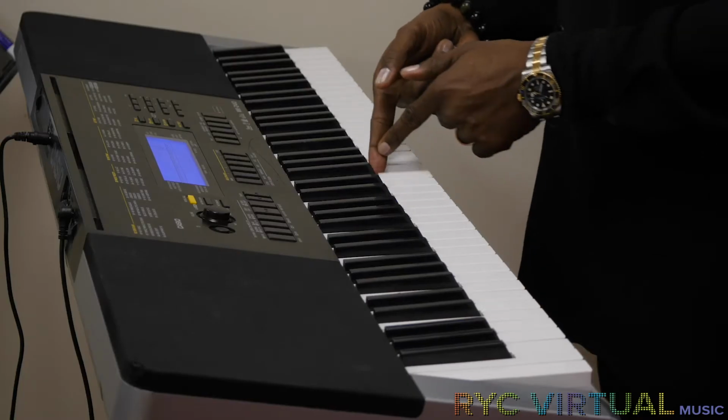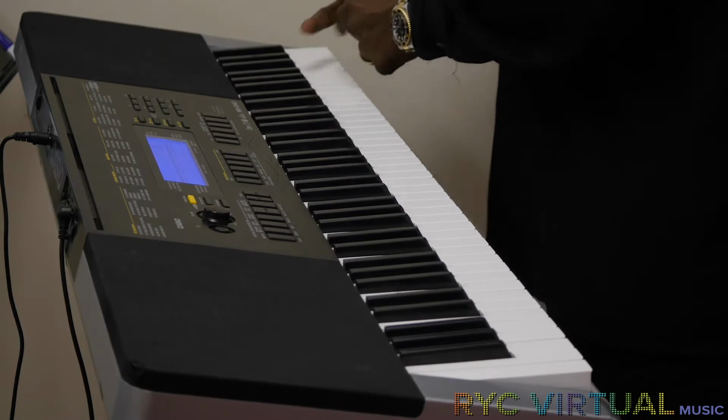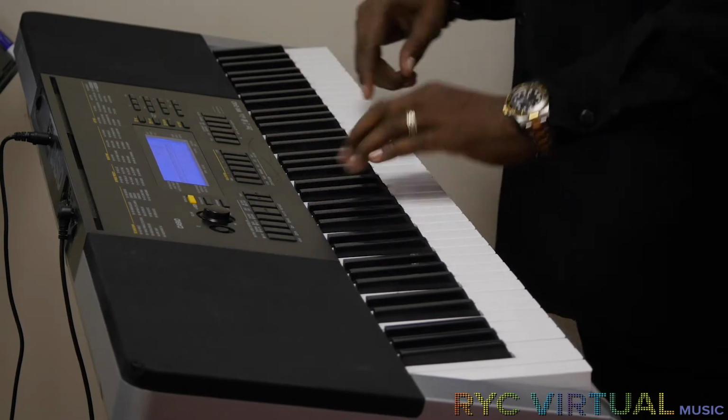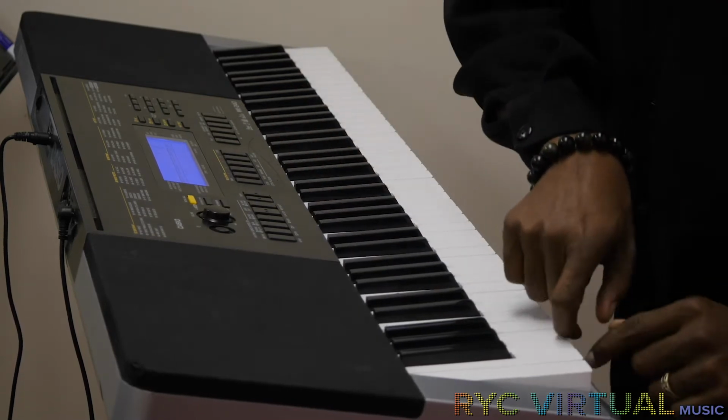Now, first thing I want you to recognize and remember is that sharps always go up. Flats go, guess what? Just like a flat tire, it goes down. So whenever I say flat, you always go down. Whenever I say sharp, you always go up.